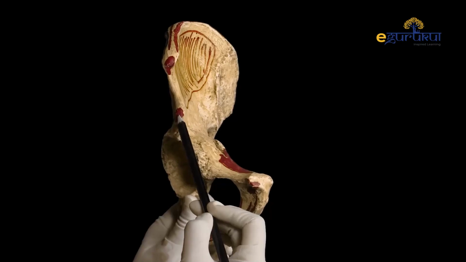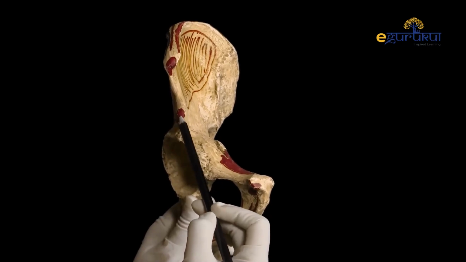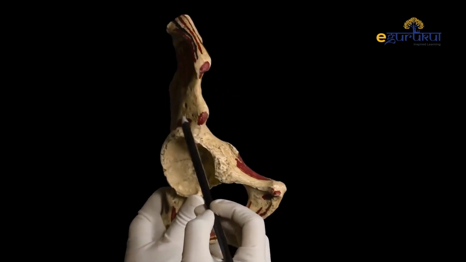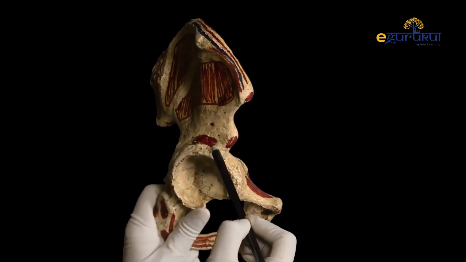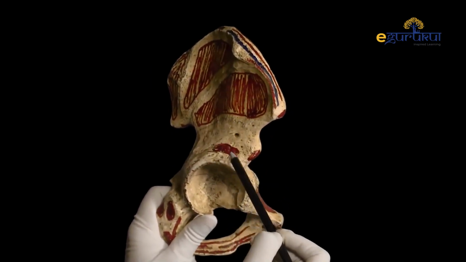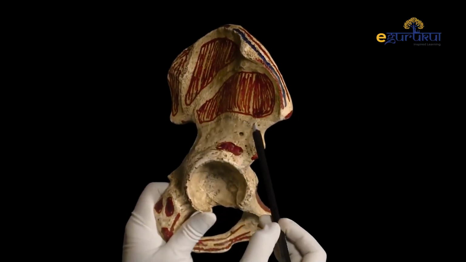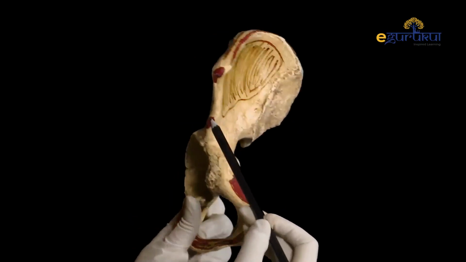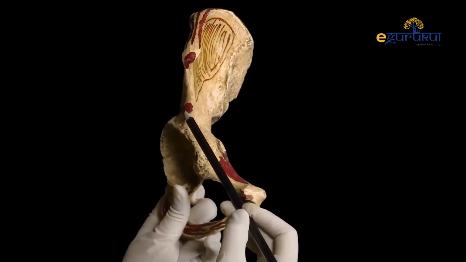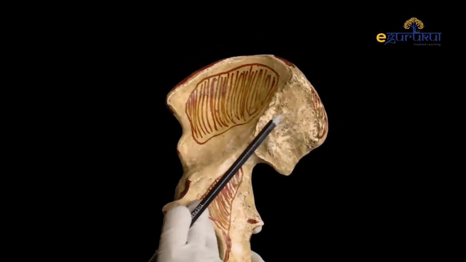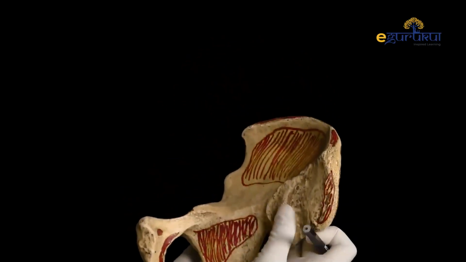So rectus femoris has two heads. The straight head is coming from the anterior inferior iliac spine, and the reflected head is coming from this part of the gluteal surface, which was just inferior to the inferior gluteal line. So the reflected head of rectus femoris and the straight head of rectus femoris. All these are the attachments on the ilium.